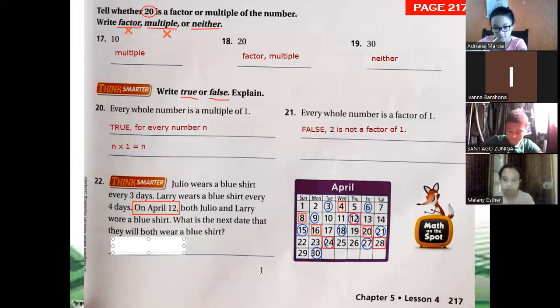What is the next day? 24. April 24th. So that's the answer. April 24th. See, I have a blue circle and a red square. So this day, Julio and Larry wear a blue shirt. April 24th. So far, so good?